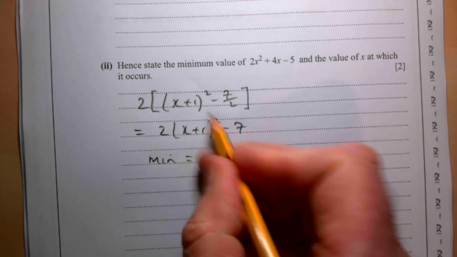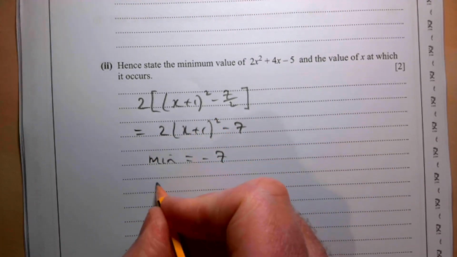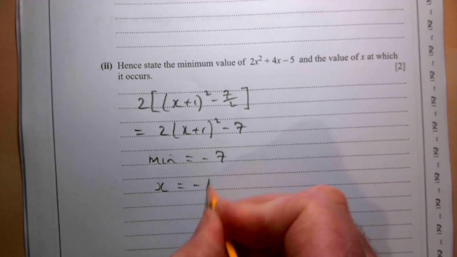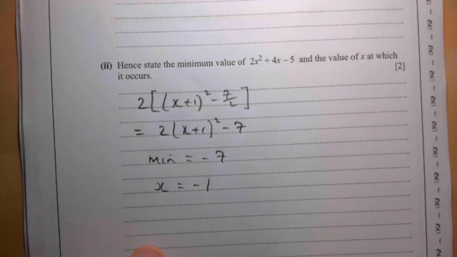This happens whenever you put this equal to 0. So that's then whenever x is minus 1.